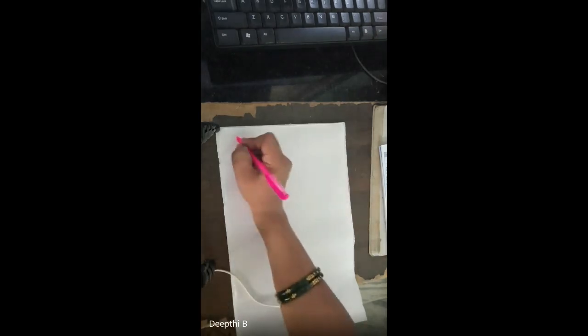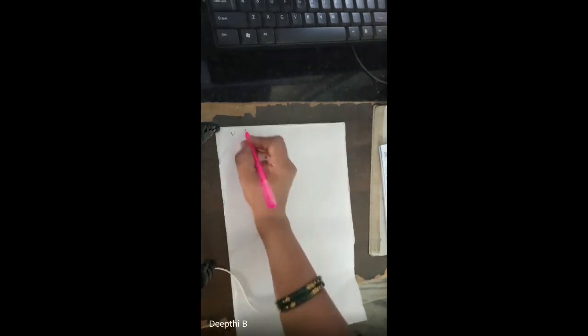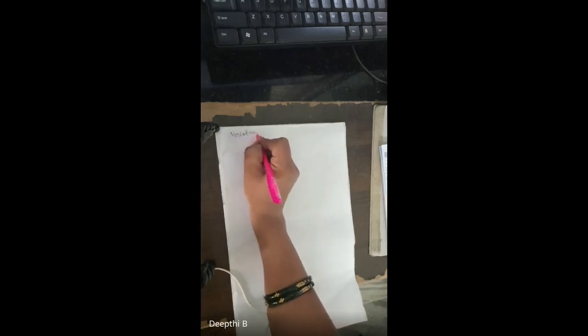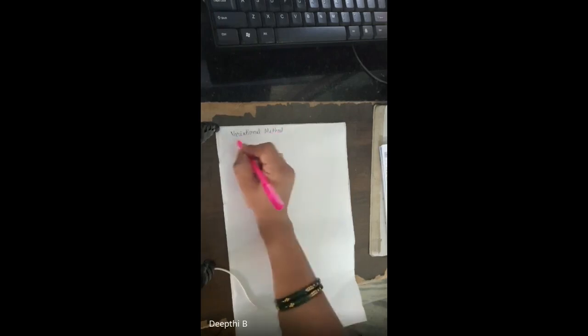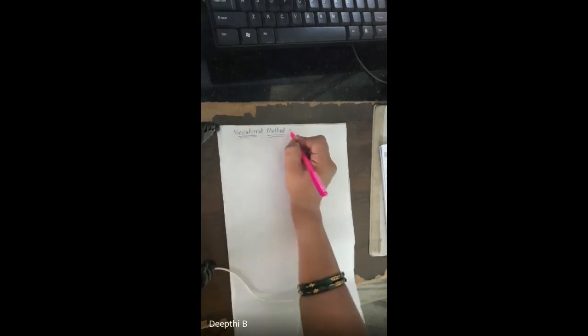Good morning, students. Today we will learn about one new topic from your fourth unit of Introductory Quantum Mechanics, which is the variational method.